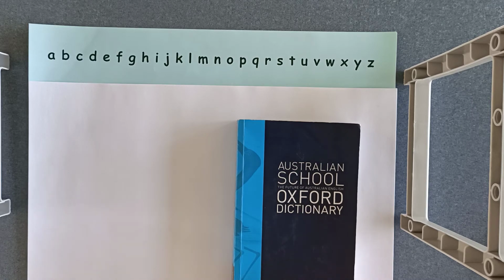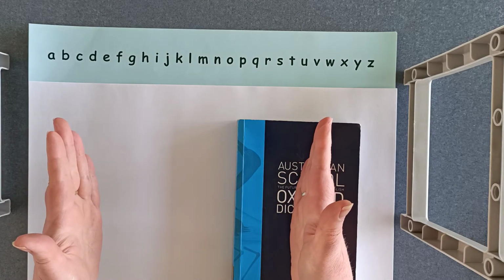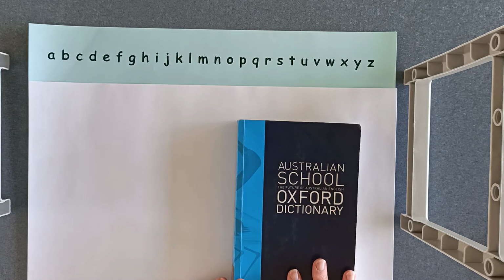There are more complicated dictionaries. There are dictionaries that are really, really thick. They're really wide like this. I've got some at my house that actually have 3 books for the one dictionary. It's a World Book Dictionary, and they're really, really big, and they're heavy. But for most words that we're going to need to use, we will find them in this dictionary.